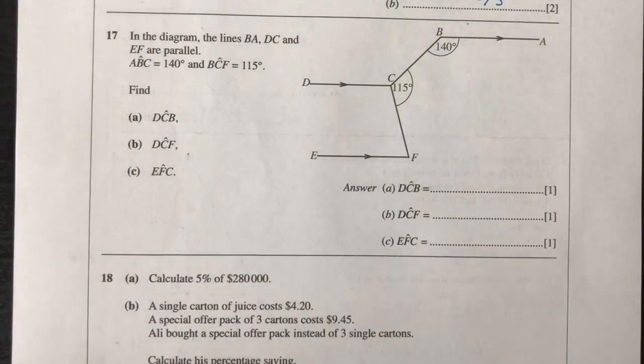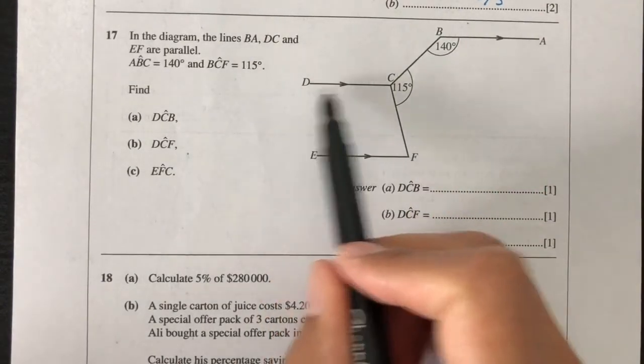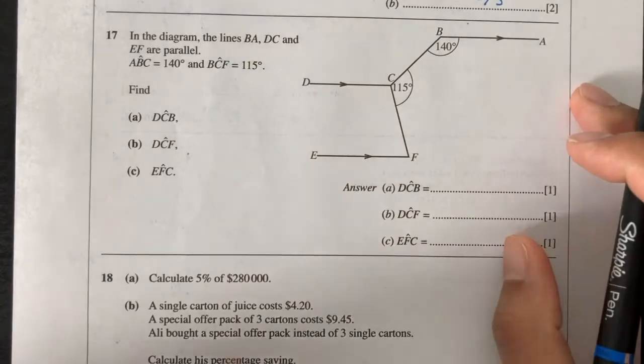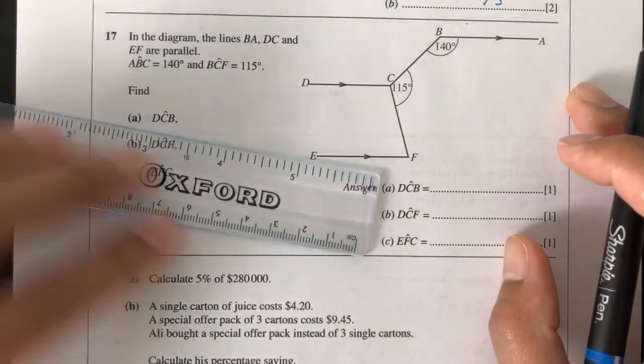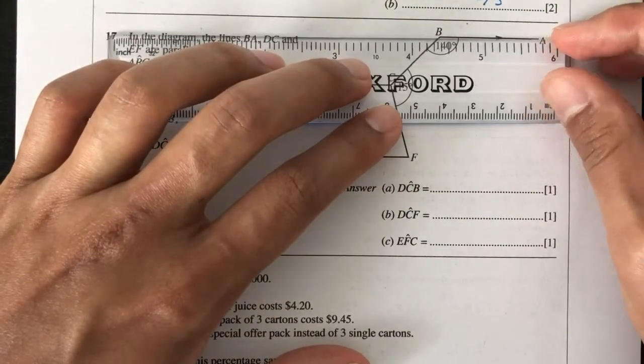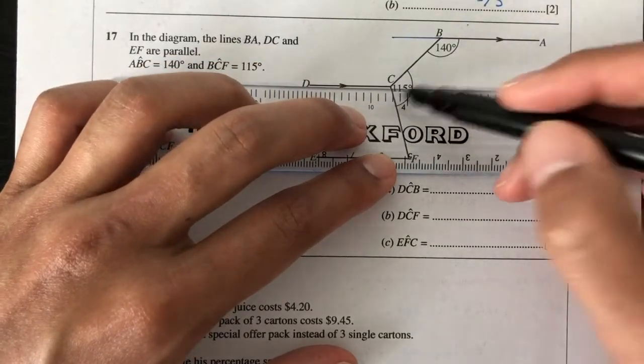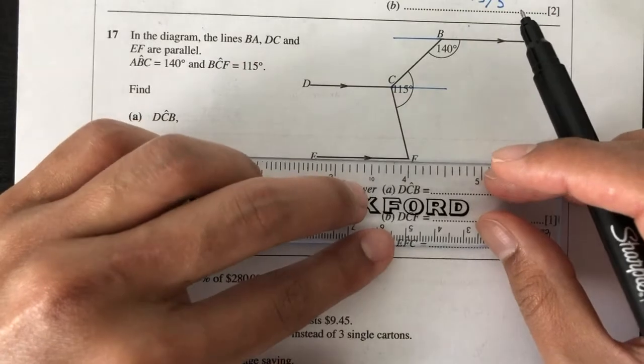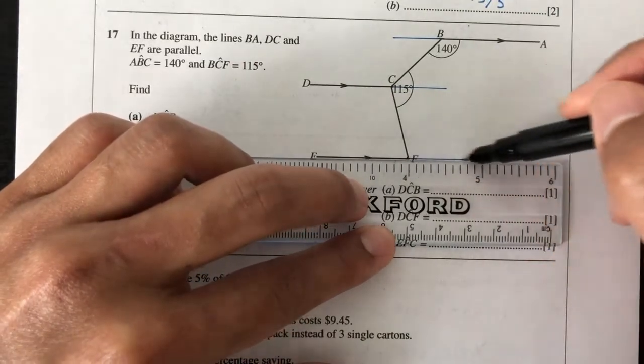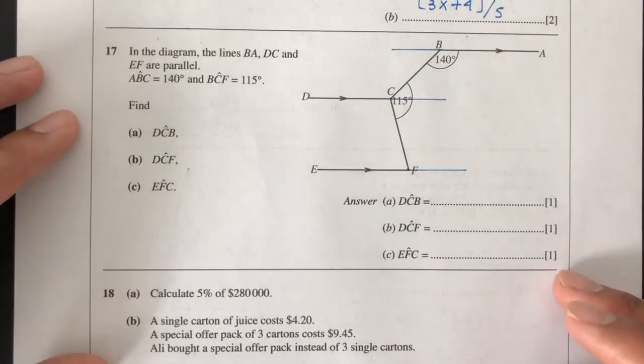Now for question number 17, in the diagram the lines BA, DC and this one are in the same direction. So what I like to do is, I always like to extend them just a little bit to understand the question better. That's what I like to do in the first place. Okay, so first we do that.